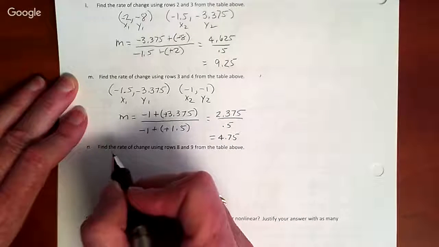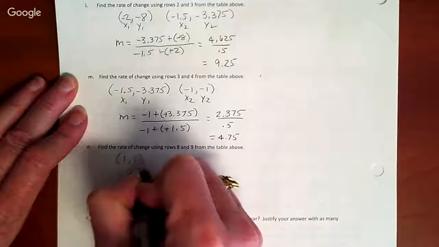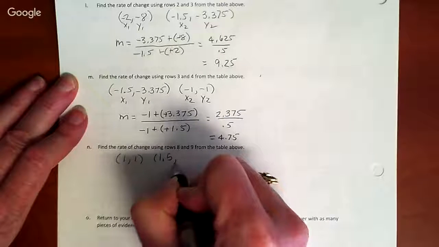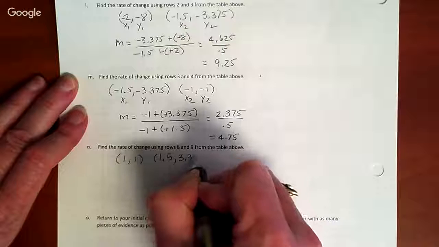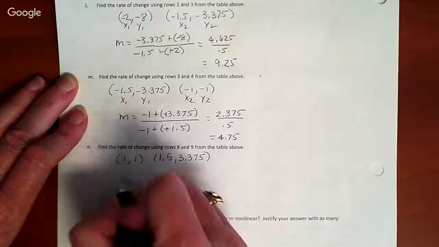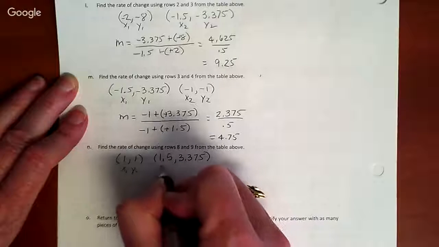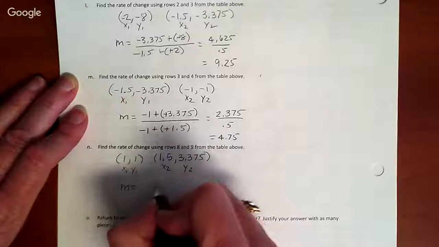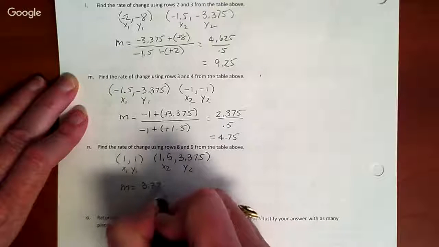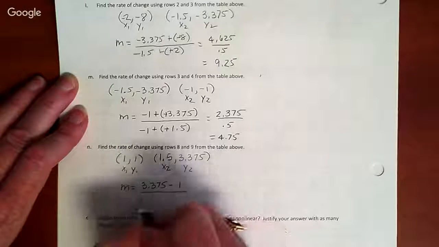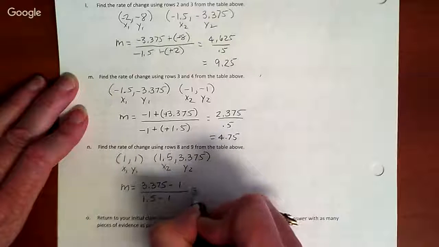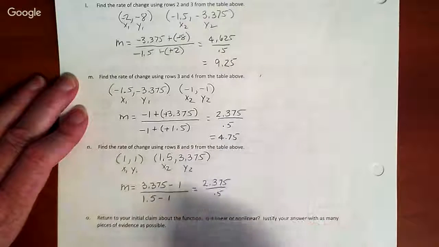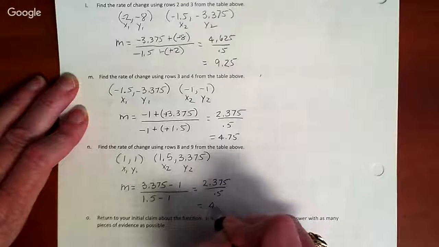And then now for rows 8 and 9, I've got 1 and 1, and 1.5 and 3.375. So x1, y1, x2, y2. So m equals 3.375 minus 1 over 1.5 minus 1, so 2.375 over 0.5 is 4.75.